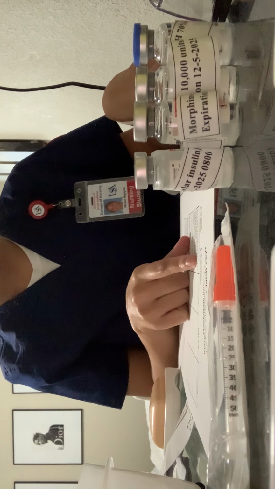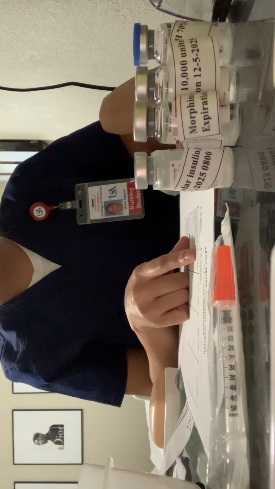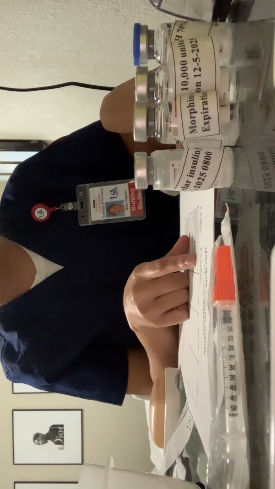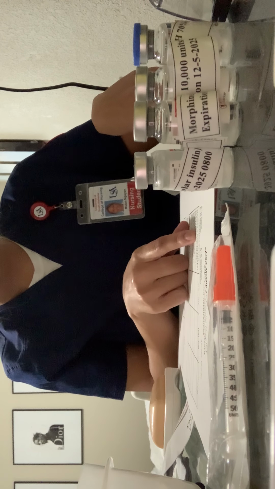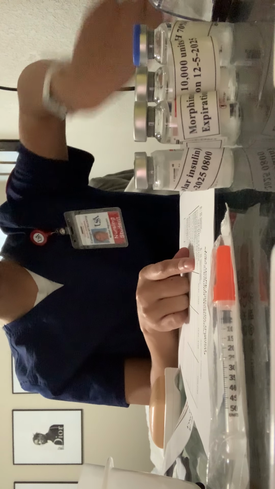So right medication, Novolin-R regular insulin, 10 units. The right dose is 10 units. The right route is subcutaneously on that MAR. The right time, 30 minutes before meals. It's currently 30 minutes before lunch right now.